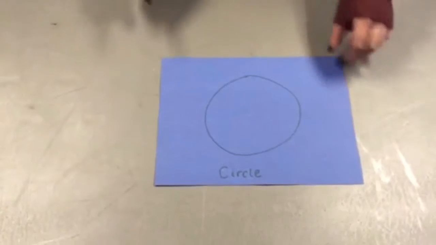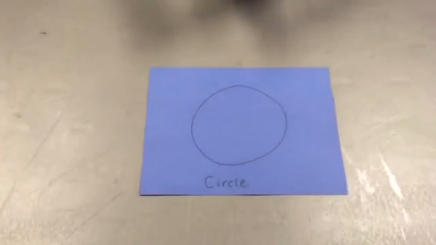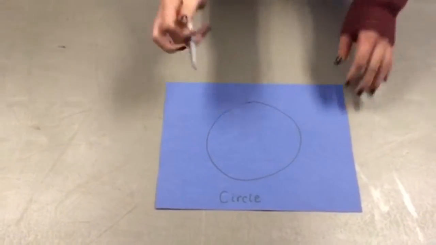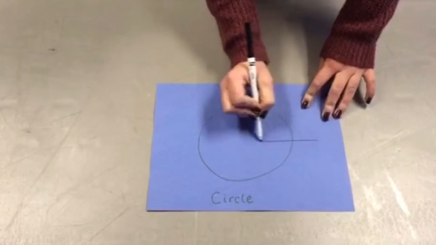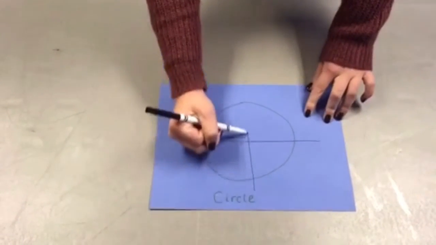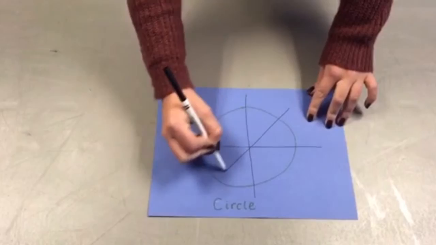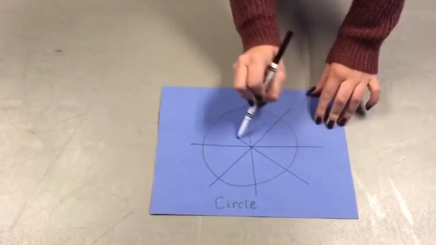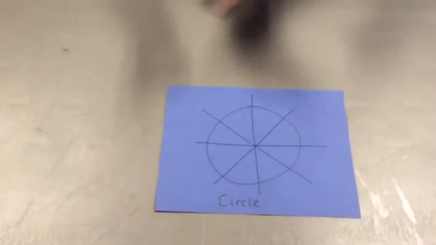Next is a circle. For a circle, there are infinite amounts of lines of symmetry because no matter what way you fold it, it will always go back to the same shape. So I'll draw a couple, but there's infinite amounts of symmetry.